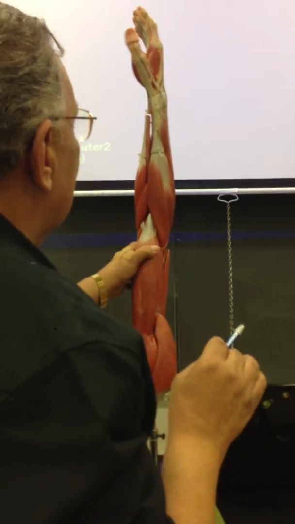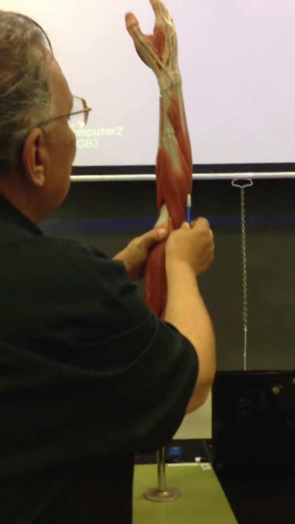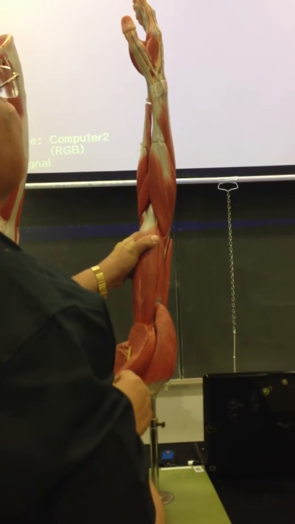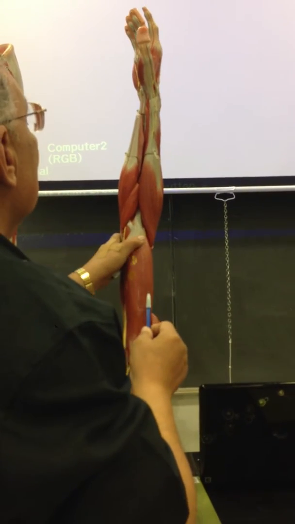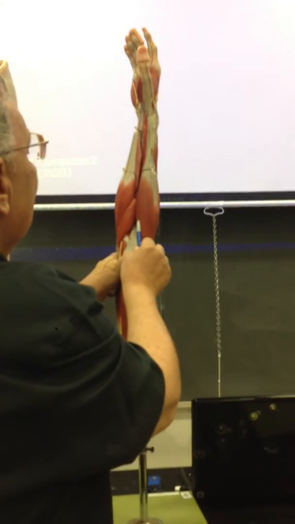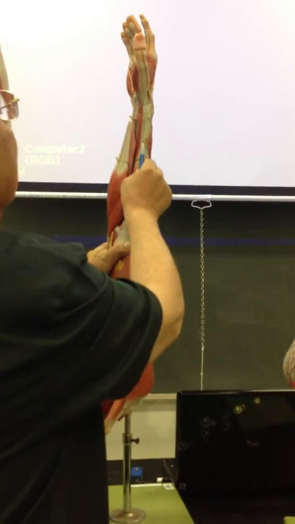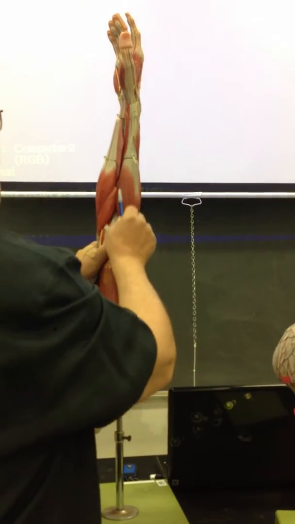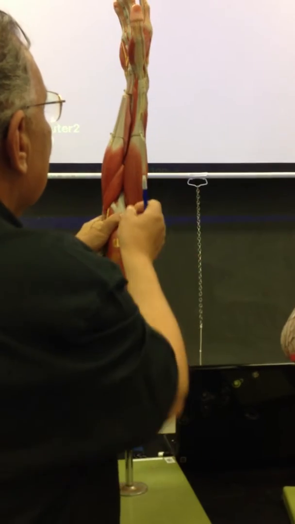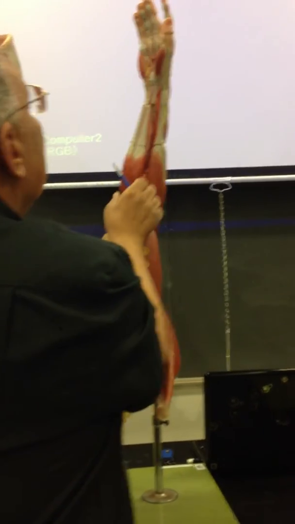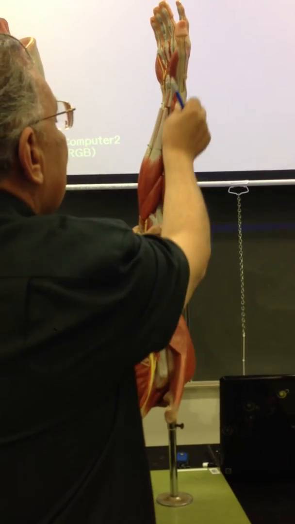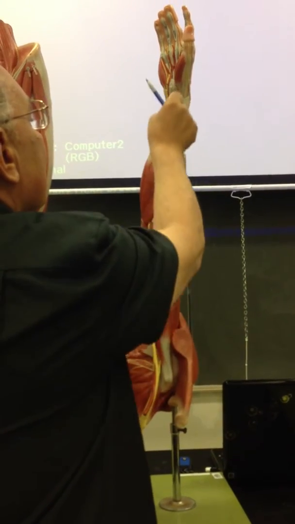On the lateral side, just one exception. This most lateral muscle, we're going to name it brachioradialis. Next to it, I apply the rule one more time: flexor carpi radialis. Okay? Make this the brachioradialis. Make this the flexor carpi radialis. This is the brachioradialis. This is the flexor carpi radialis.